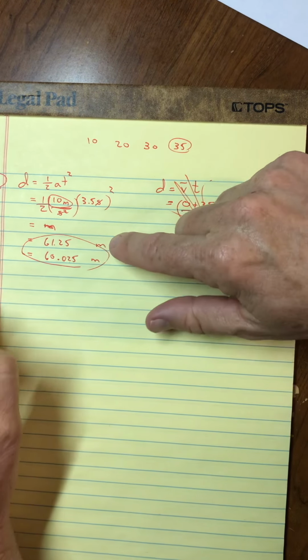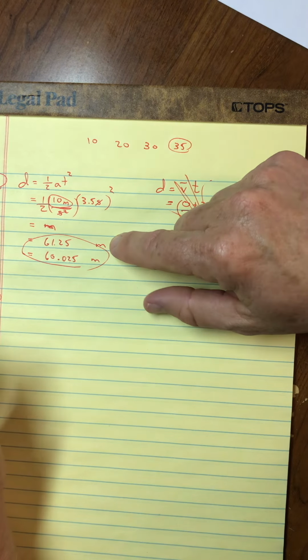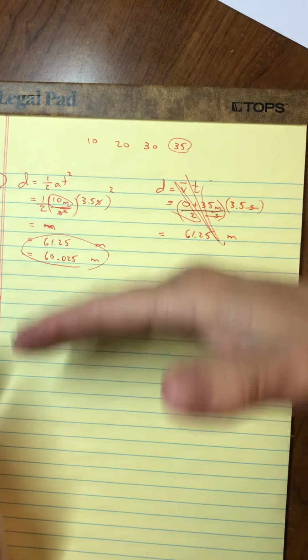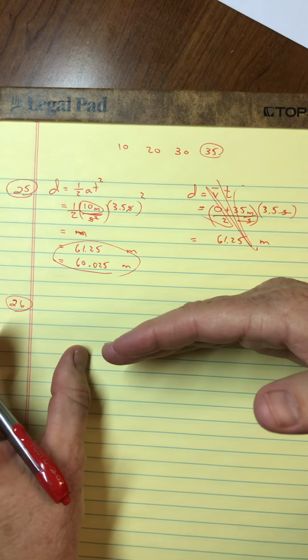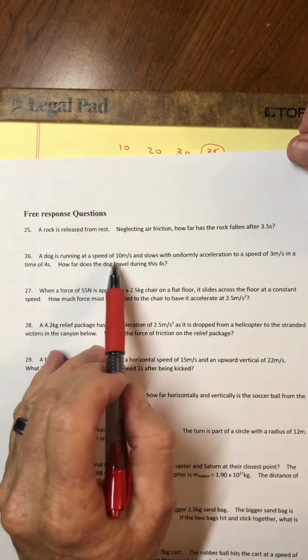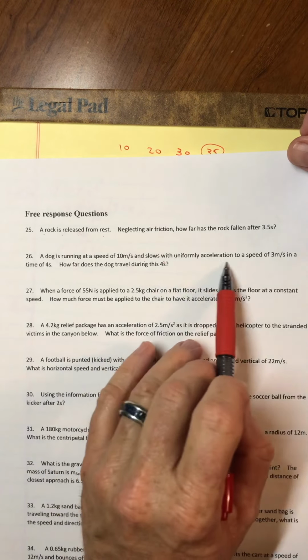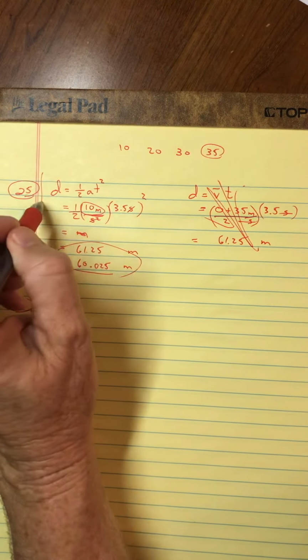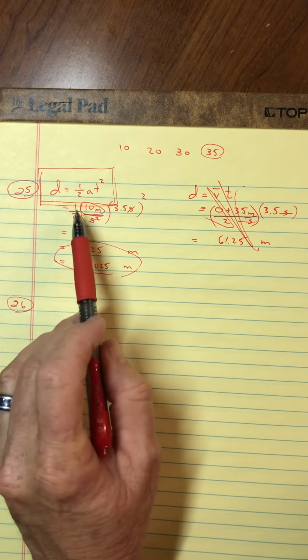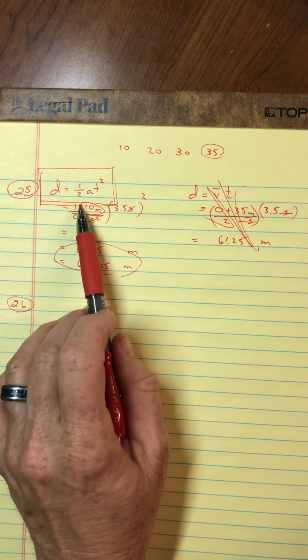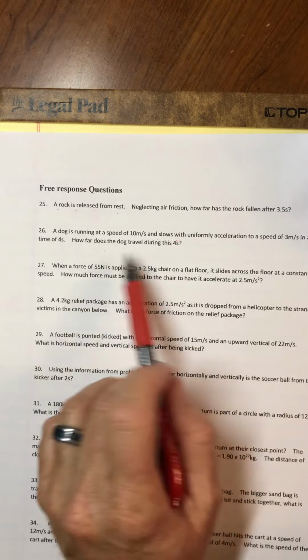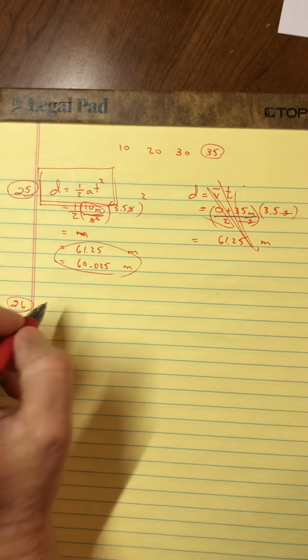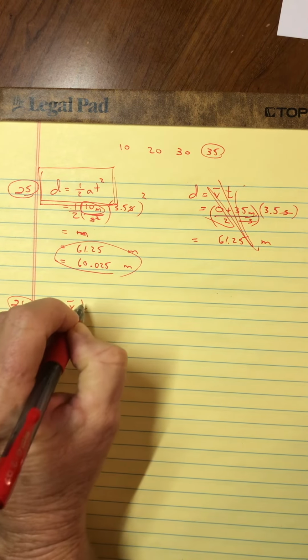This I'm thinking would be coming to your mind first. But 25 and 26 really go together because 26 talks about this dog. So a dog is running at a speed of 10 meters per second and slows down uniformly to a speed of 3. What's crucial about this problem is right away you hopefully recognize you can't use this formula. There was not a starting speed of 0. So I can't do that. It does say how far does it travel, so I need to do this problem.